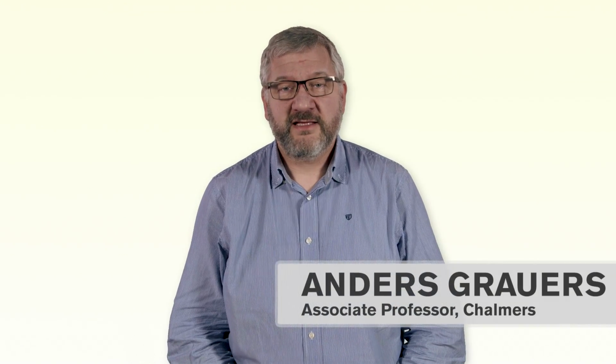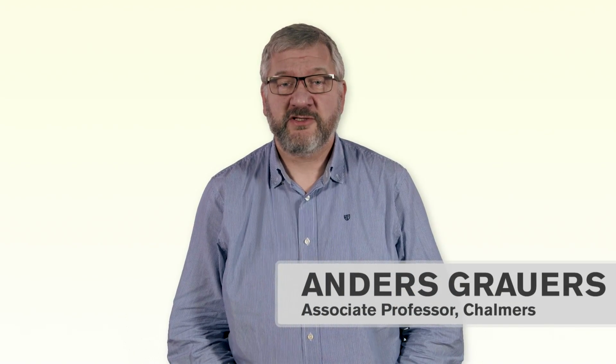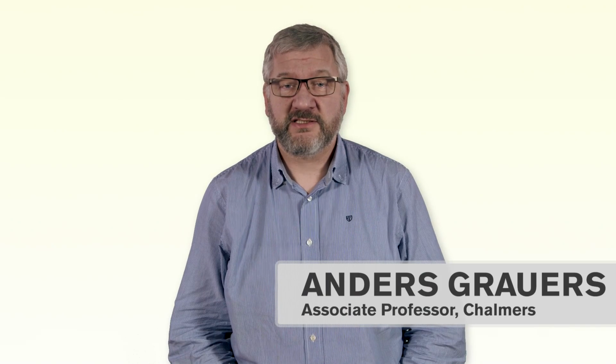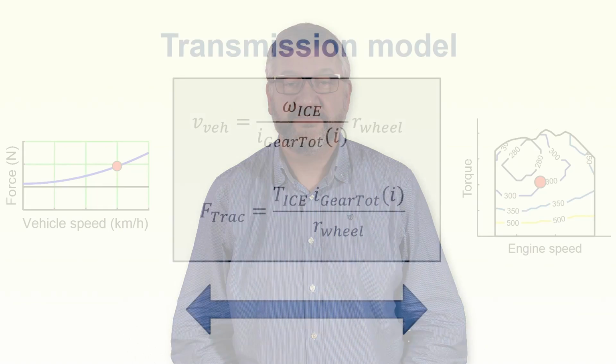Hi again. In this lecture you will learn how to determine the powertrain's operating range. We start from the operating range of the engine in a torque and shaft speed diagram and use the transmission model and the gear ratios to calculate what operating range the complete powertrain will have in a force speed diagram.